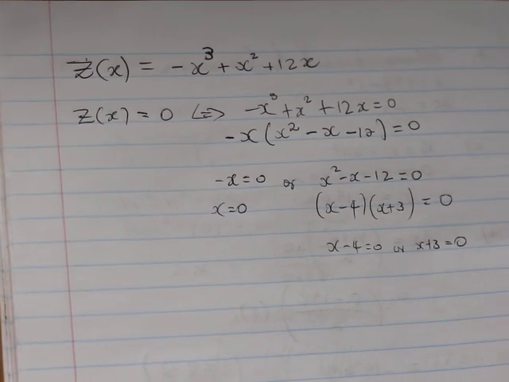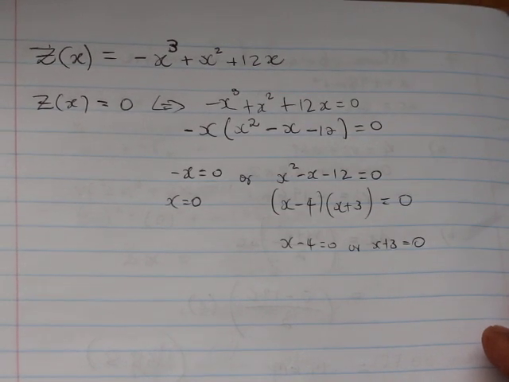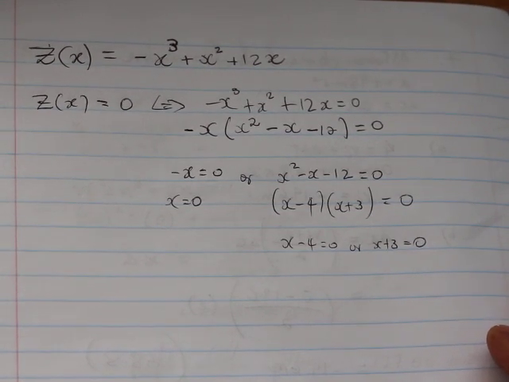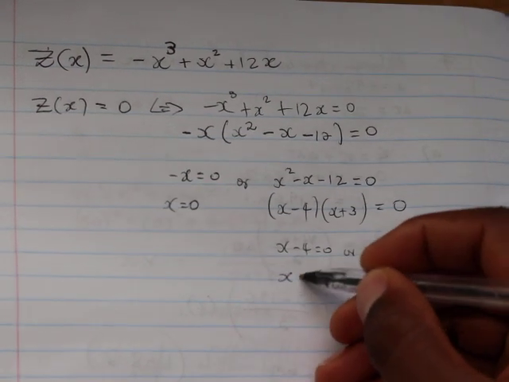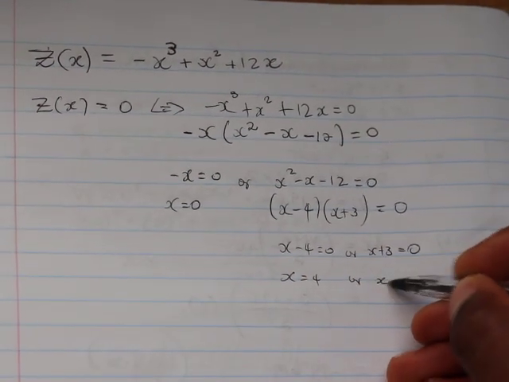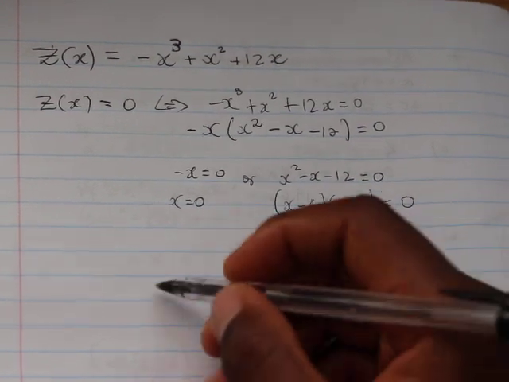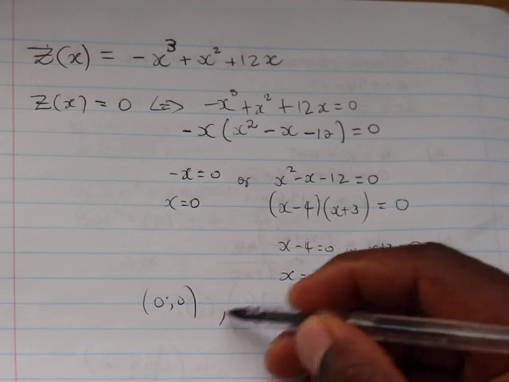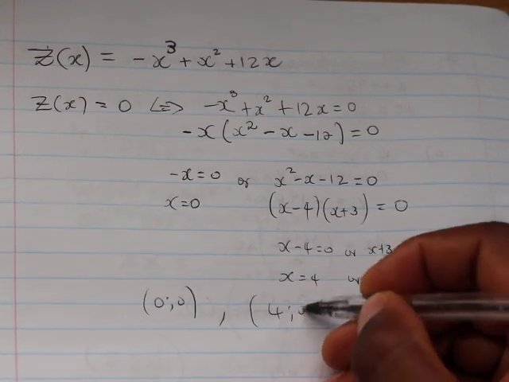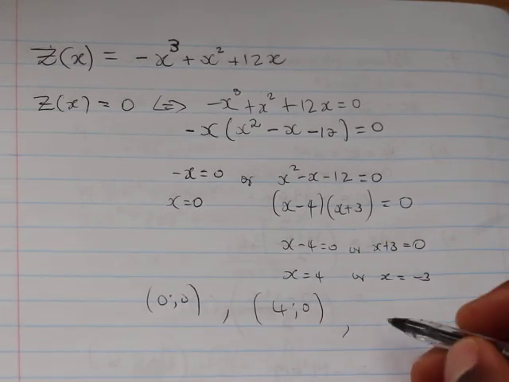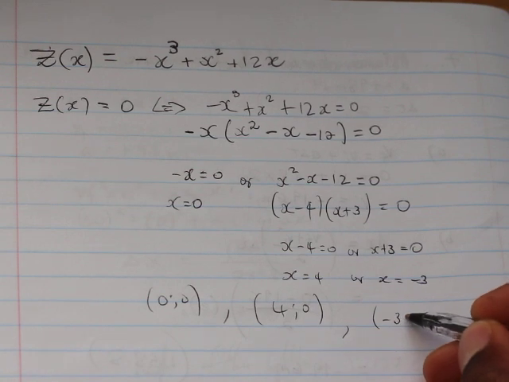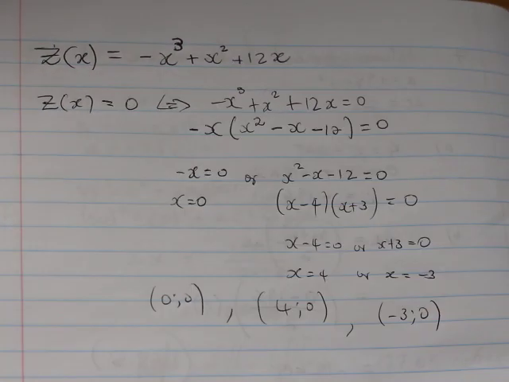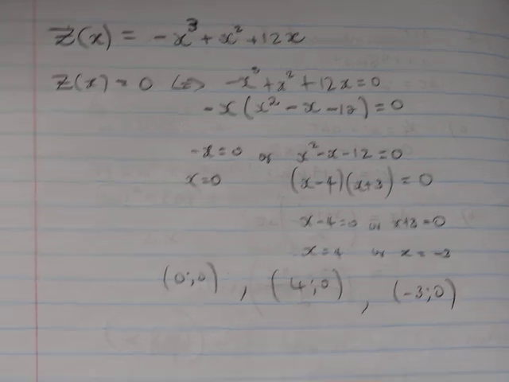Okay? So now, x is what? x is 4 or x is minus 3. So we've got all our x-intercepts: (0, 0), (4, 0), and (-3, 0). Okay, so that's our x-intercepts.